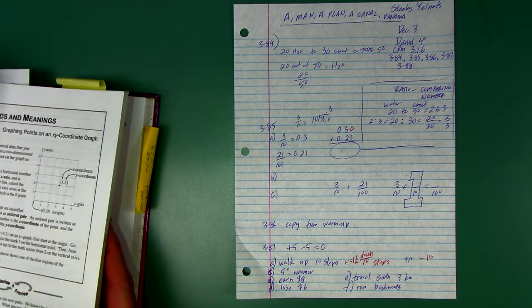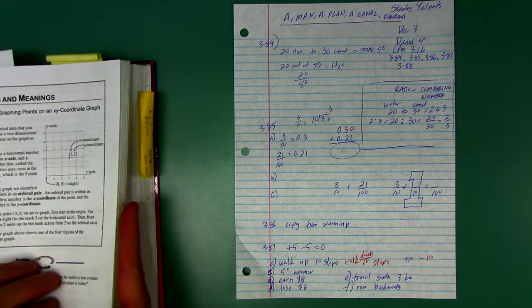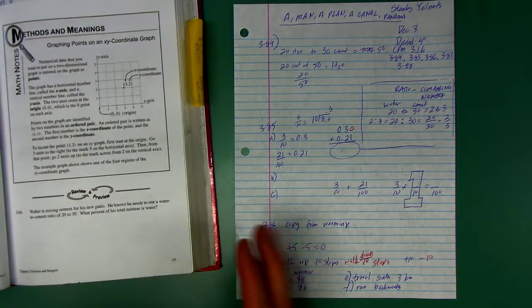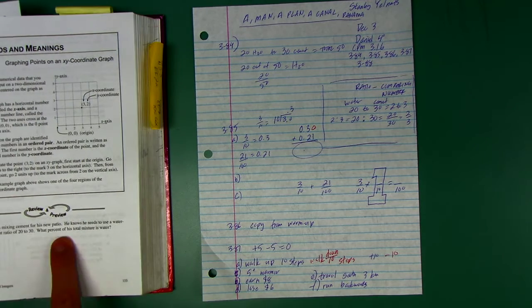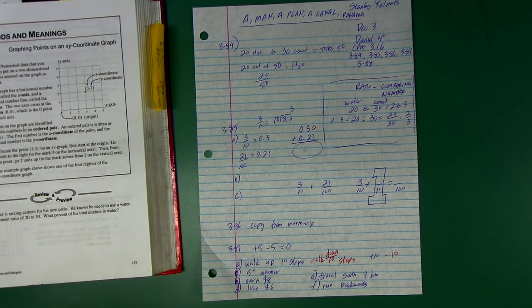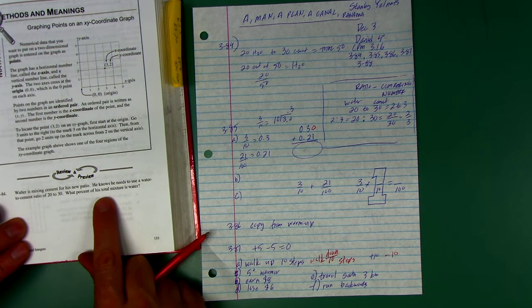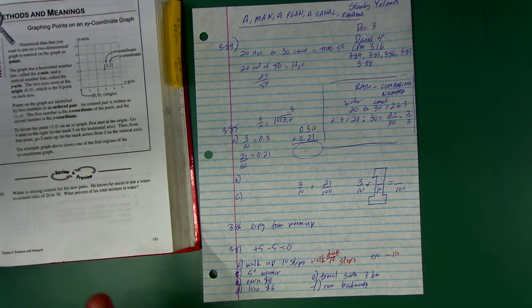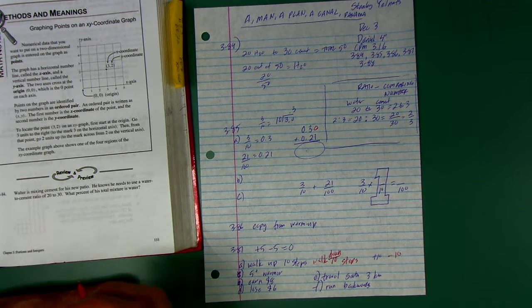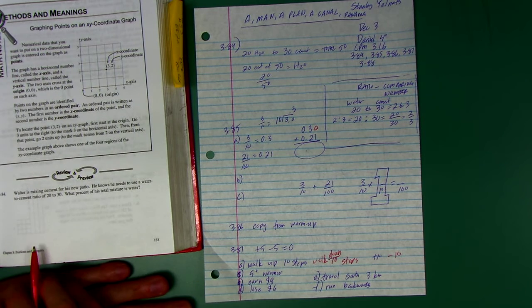So let's finish up with 3-84. We were writing that ratio, and they said what percent of the total mixture is water. And remember, the ratio of water to cement was 20 to 30, right?